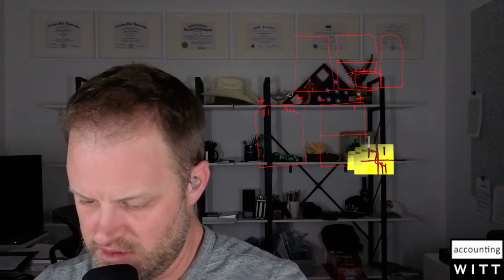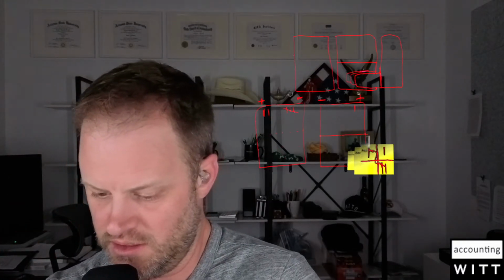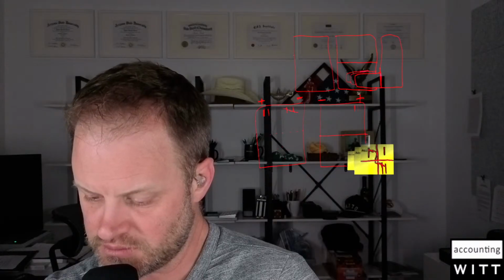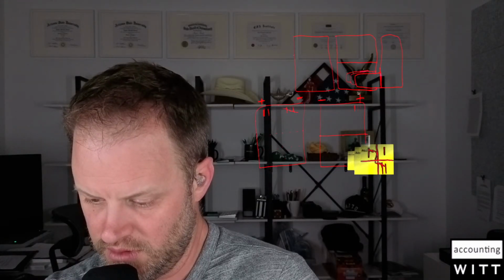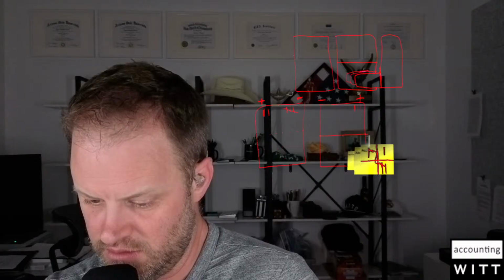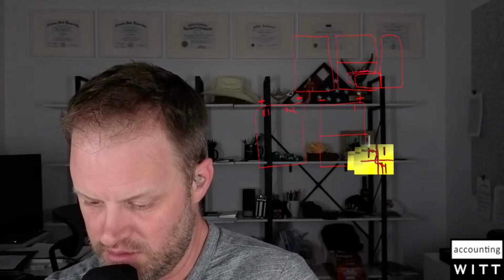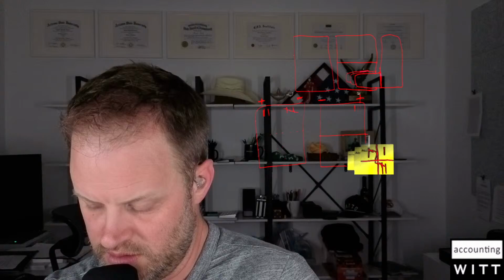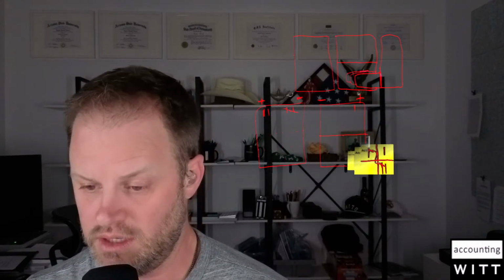So here's how I conceptualized it earlier today. Sorry. That probably makes zero sense. All right, let's try it again.